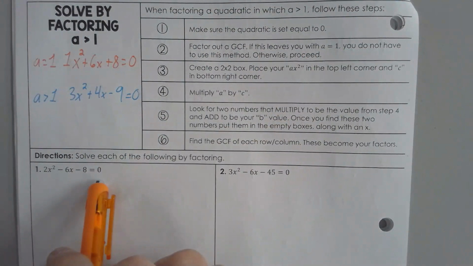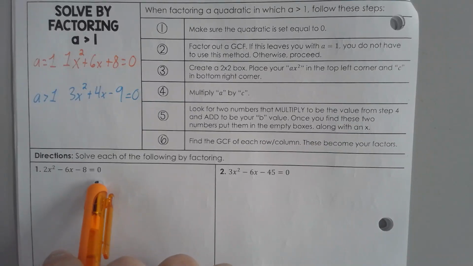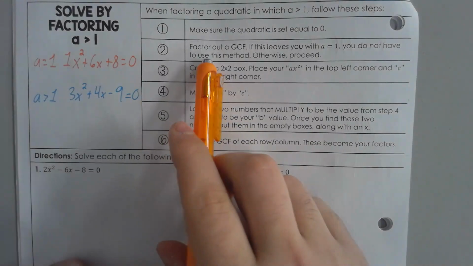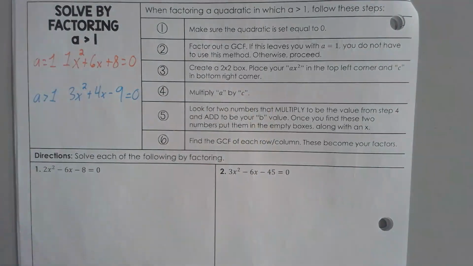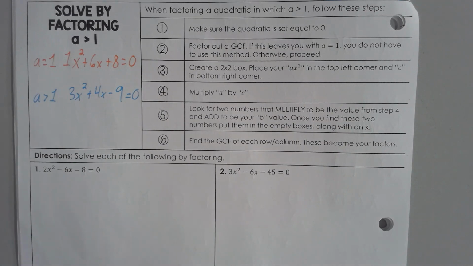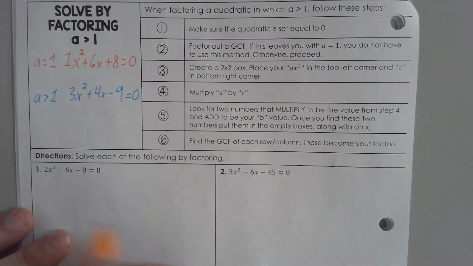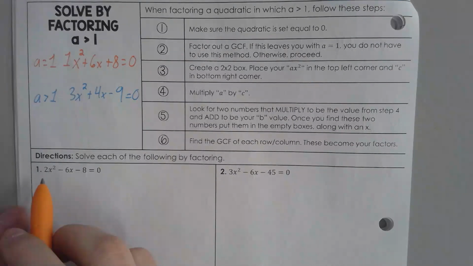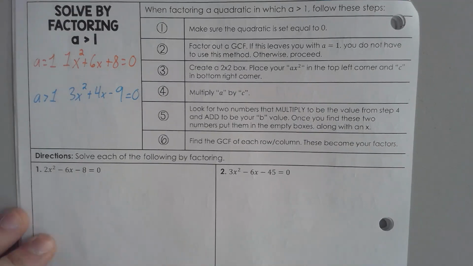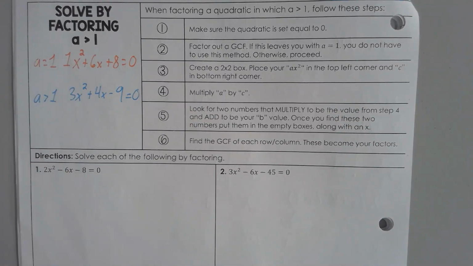If we look at number 1, it's set equal to 0. Check. Number 2, factor out a GCF. So what does GCF stand for? Greatest common factor. So if it is possible at all, we want to get our A term, here it's 2, to be 1. And then we can do the method we learned the other day. It's a lot quicker and simpler.